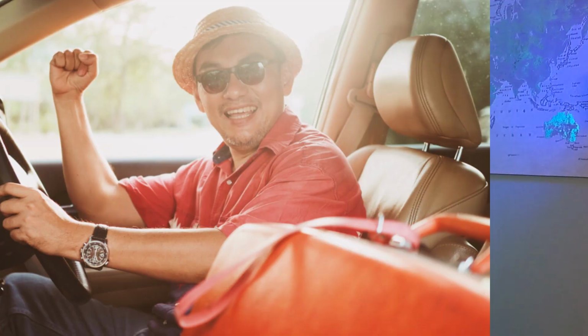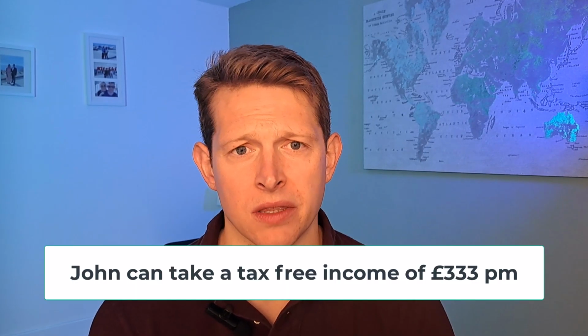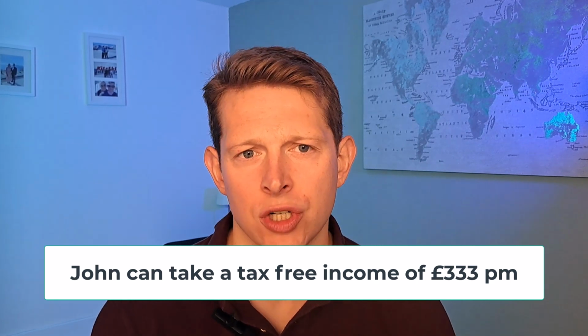So let's see an example of how you can use your tax-free cash to create a tax-efficient income. John is retired and has a pension worth £100,000 that is fully uncrystallised. He needs 4k to cover his expenditure and has turned to his private pension to meet this. He is a basic rate taxpayer, so if he took any withdrawals from his crystallised pension, the taxable side of his pension, they will be subject to 20% income tax. So John can take a monthly tax-free cash withdrawal of £333 a month, 4k a year, to meet the shortfall.